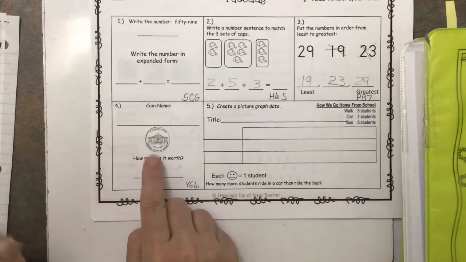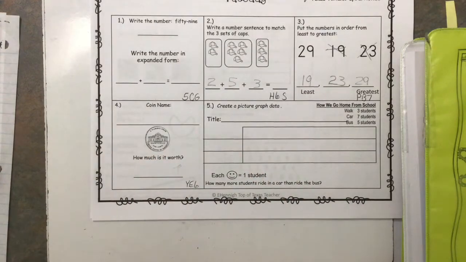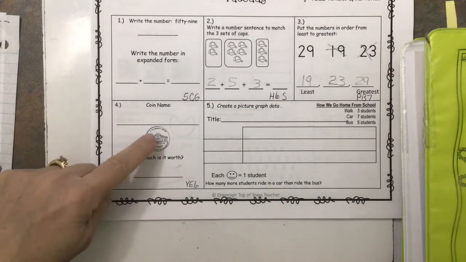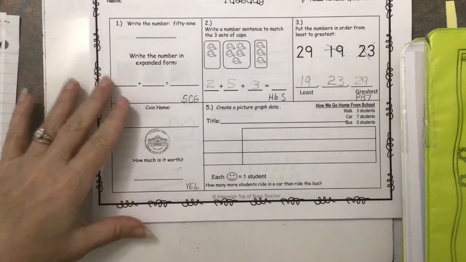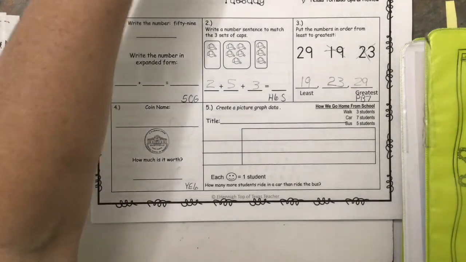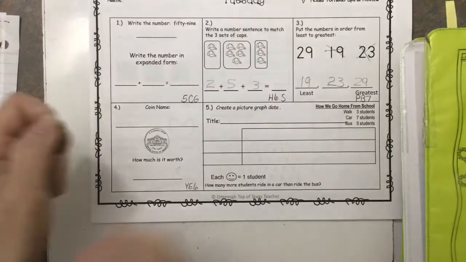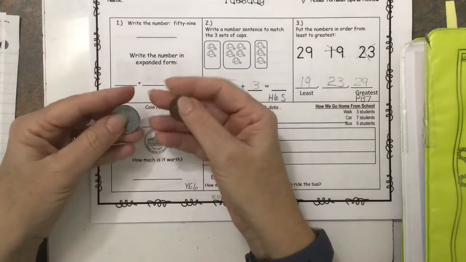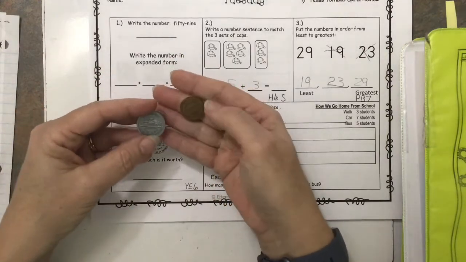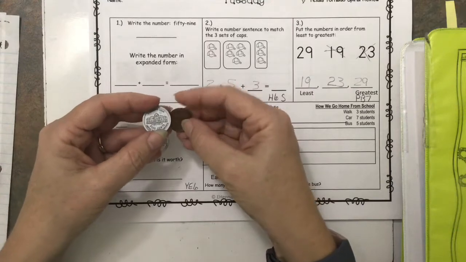If you need to practice your coins some more, you really need to know your coins before you go to 2nd grade. So spend some time this summer working on your coins and making sure that you know your coins before we start school again in the fall.